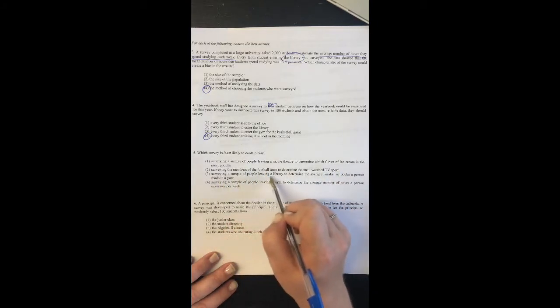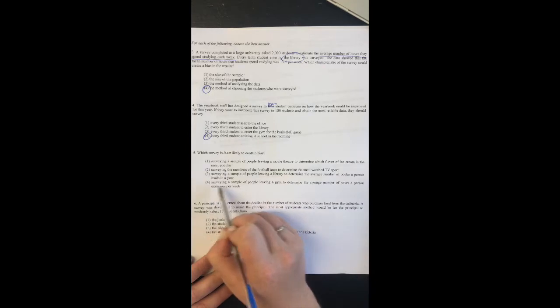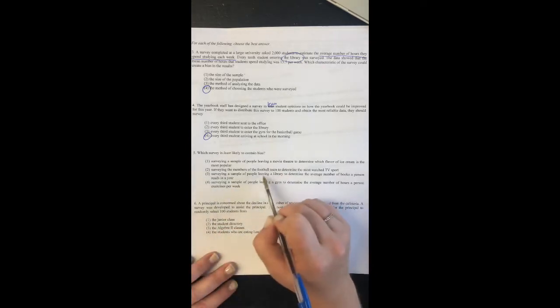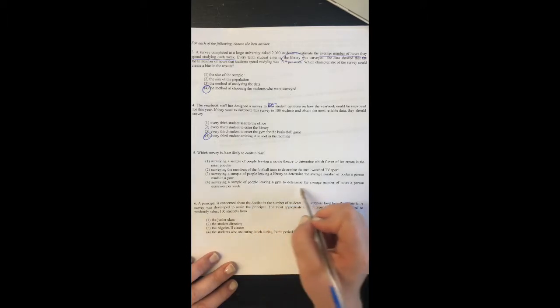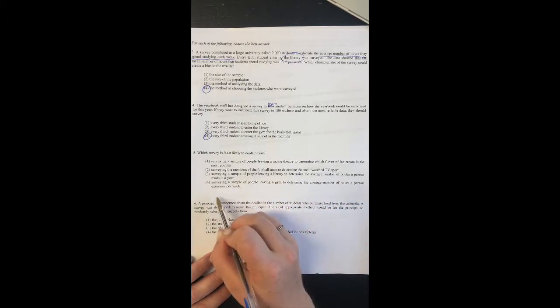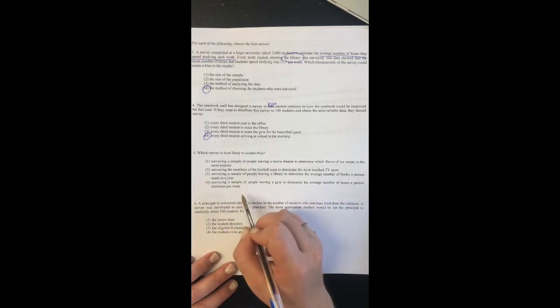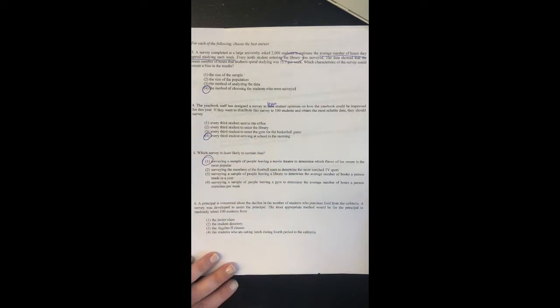Surveying a sample of people leaving the library to determine the average number of books a person reads every year. Leaving the library, more likely to read books. Surveying a sample of people leaving the gym to determine the average number of hours they work out. Going to the gym, more likely to work out. So the best survey that you could have is number 1 in that situation.